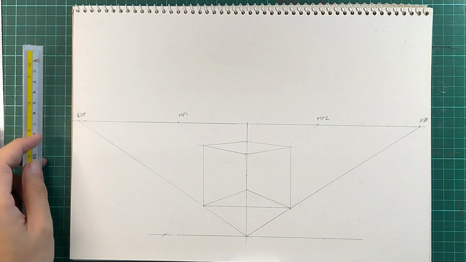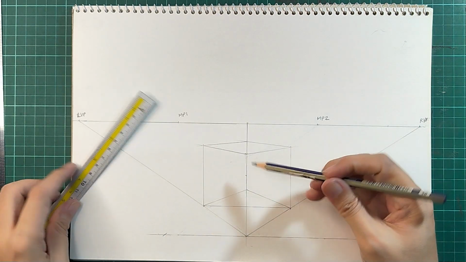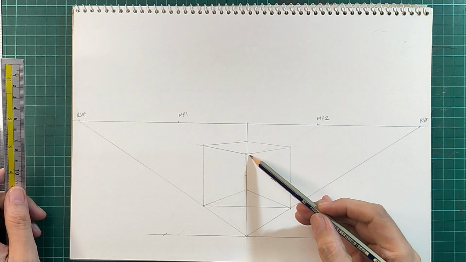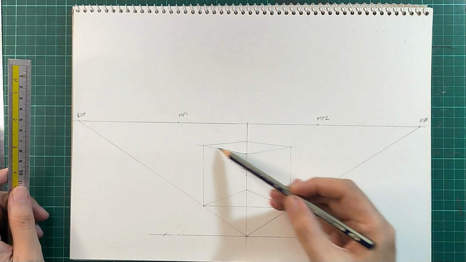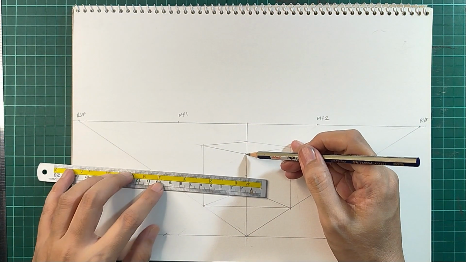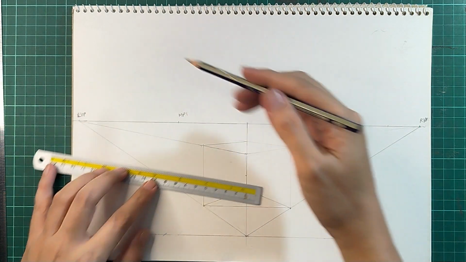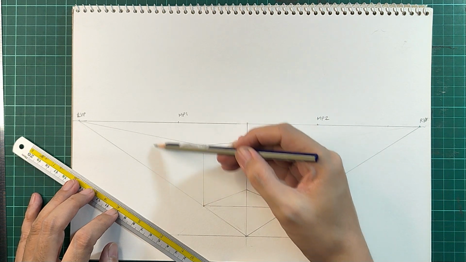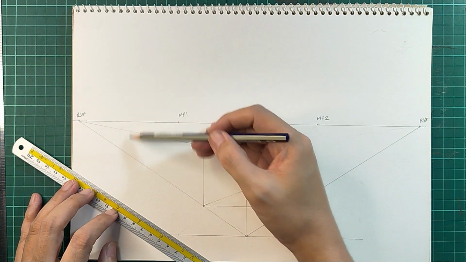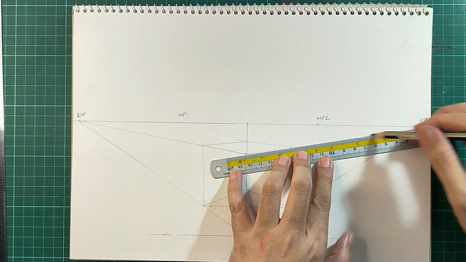Okay, so for now I'm just going to bring lines for that height to the left and right. So this is 1 unit, this is going to be 1 unit. When I extend this height to the left vanishing point, that's going to be our consistent height. That's a 1 unit height. Same thing with this one. This is going to be 1 unit height.